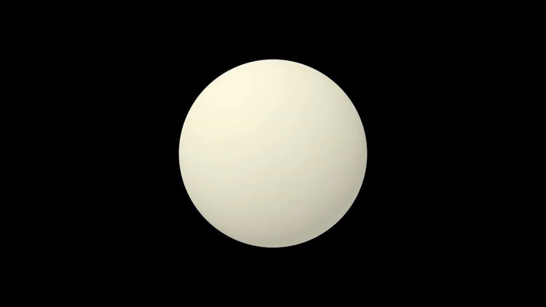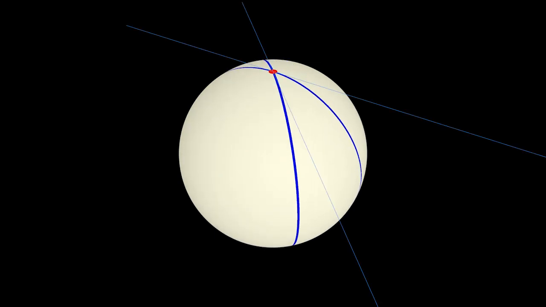Now let's define angle. This one's easy. Take two geodesics that intersect. Now take the tangent of both at the point of intersection. Then the angle between the geodesics is the angle between those tangents. But this feels kind of like cheating.